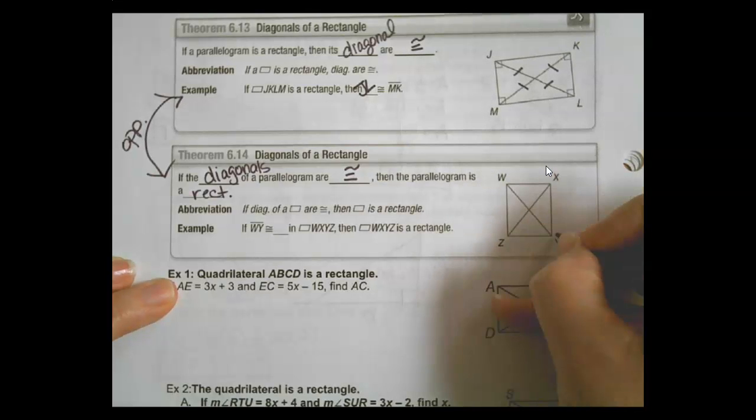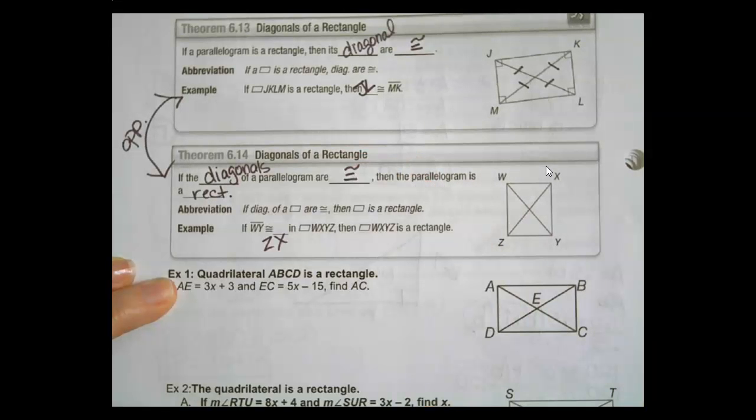If WY is equal to ZX, and we know that this side and this side are equal, and this side and this side are equal, then it is a rectangle. So WY is congruent to ZX, then it is a rectangle. Also, don't forget, if this side is 6, this side is 6. If this side is 5, this side is 5.